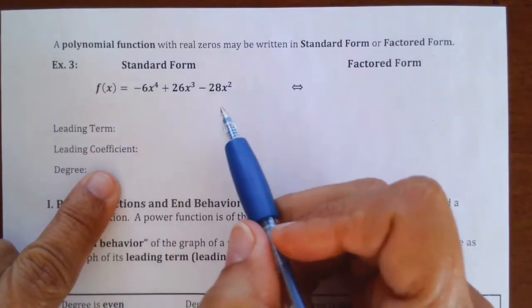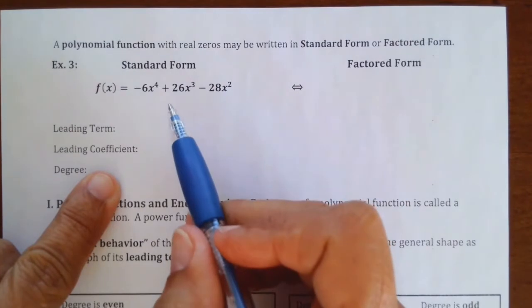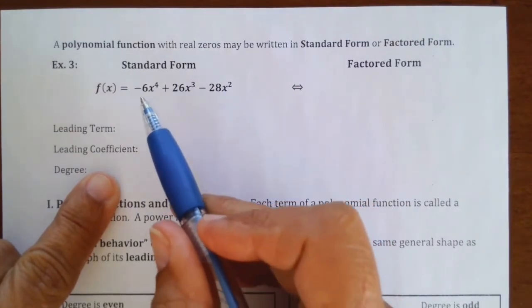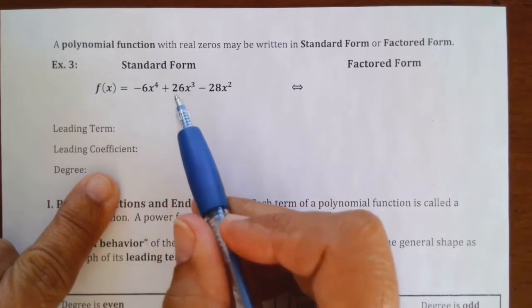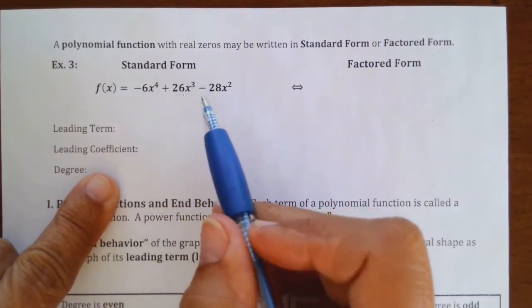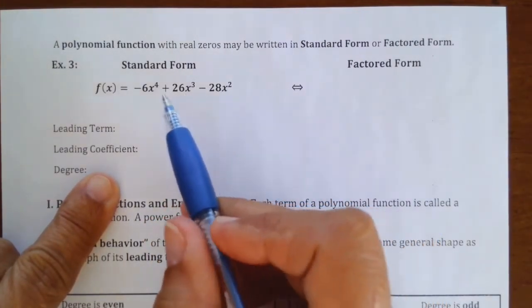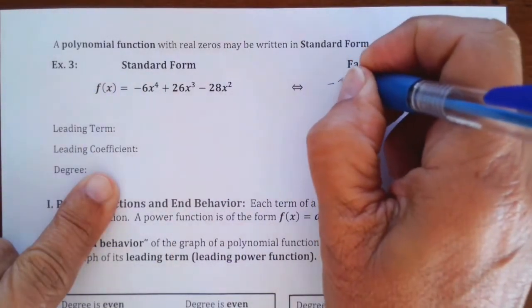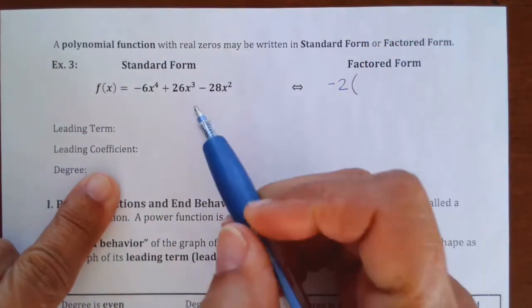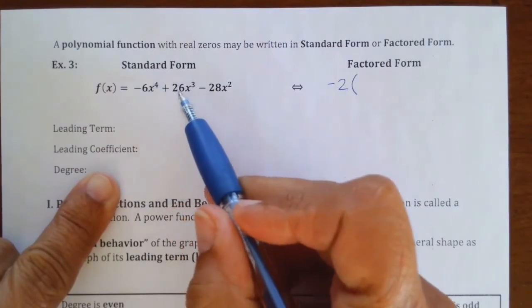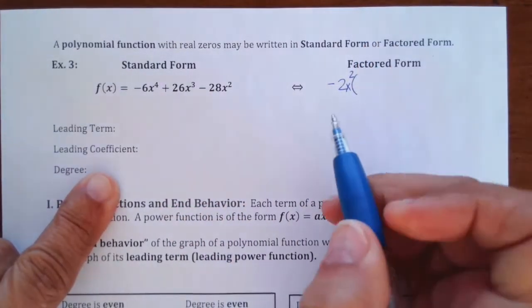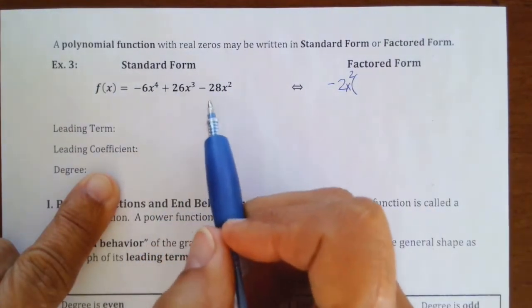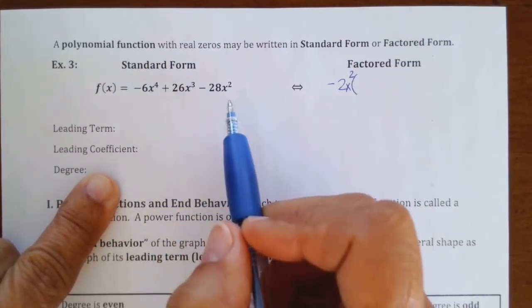So if I want to factor this, the first thing I want to look for is a greatest common factor, and I never want my first term to be negative. So I'm going to factor out a common factor between 6, 26, and 28, which would be 2. But I want to factor out a negative 2, okay? And then I also have x's that they have in common, so I would also factor out an x squared. So I'm going to factor out a negative 2x squared. All of those have that in common.